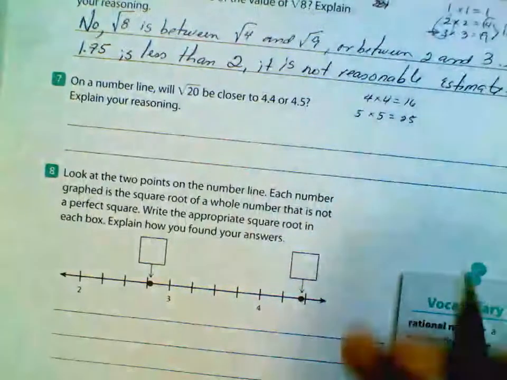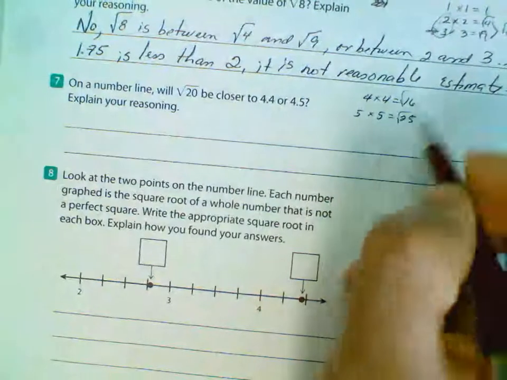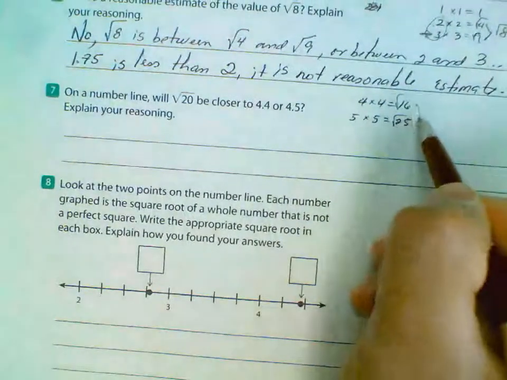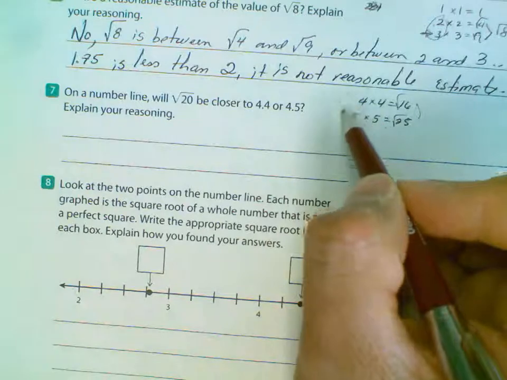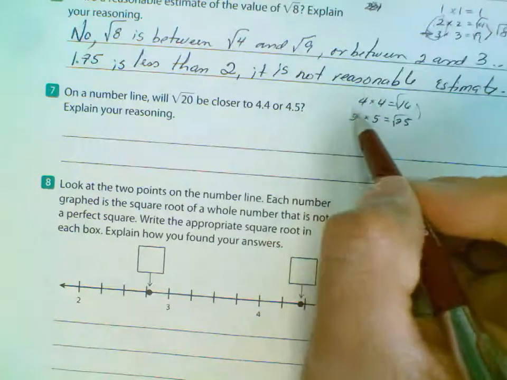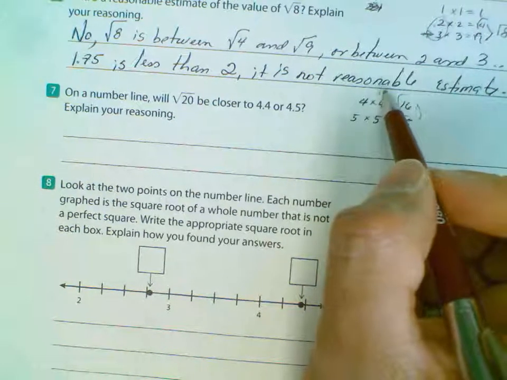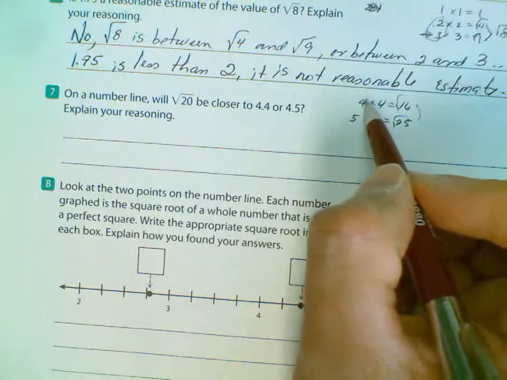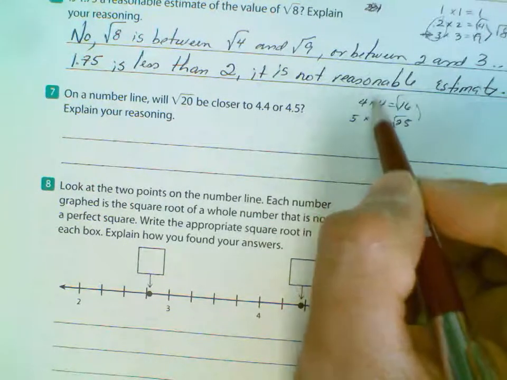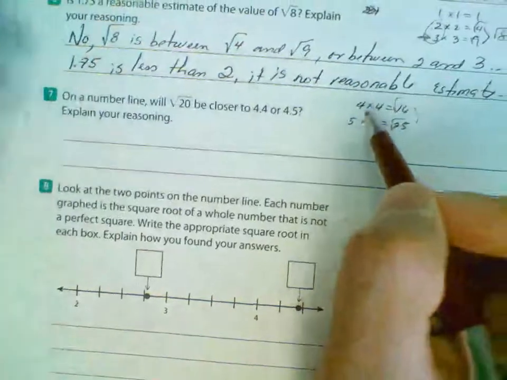So where is 20? It's between the square root of 16 and the square root of 25, but closer to which of these two? I'm going to say a little bit closer to 4.5 or 4.4.